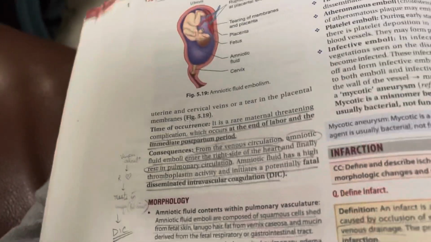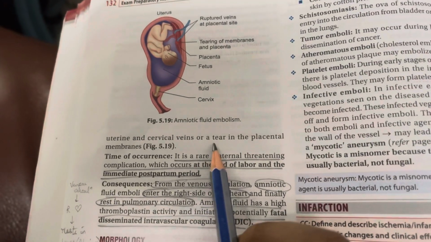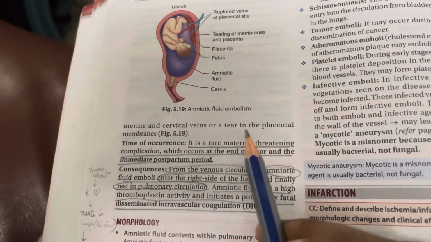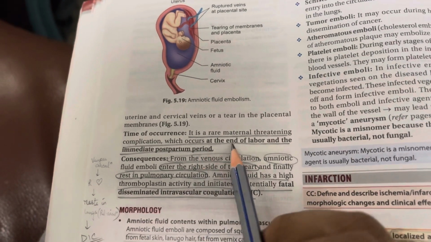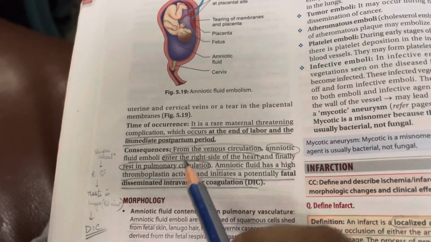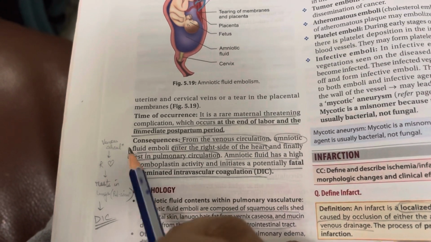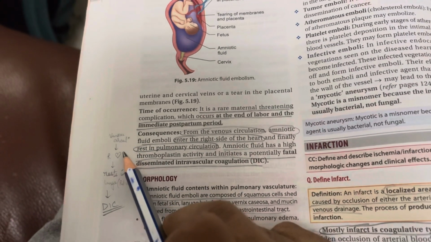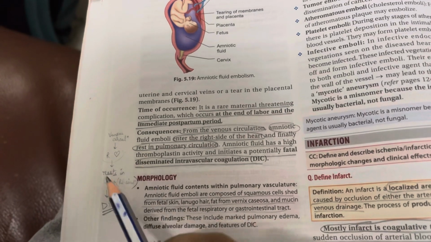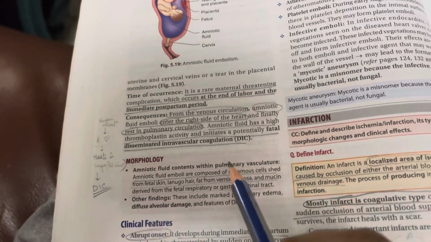So this can occur through open or ruptured uterine or cervical veins. It is a rare, maternally threatening complication that occurs at the end of labor and in the immediate postpartum period. What happens is, from the venous circulation, from the uterine and cervical veins, the amniotic fluid embolus enters the right heart, rests in the lungs and causes DIC.